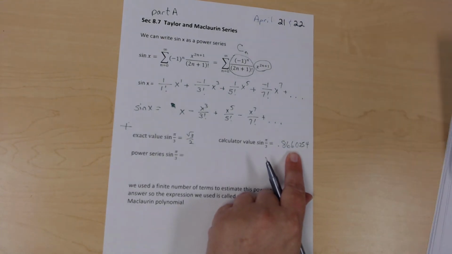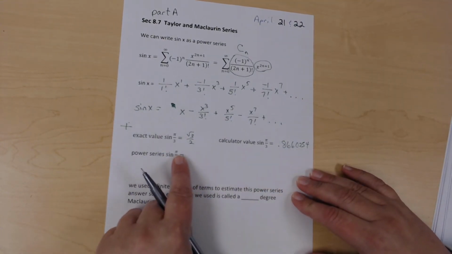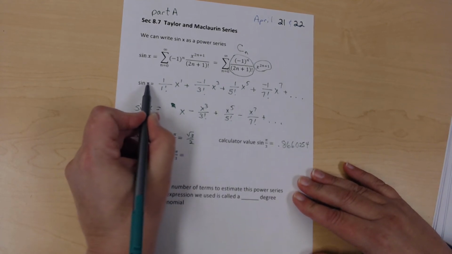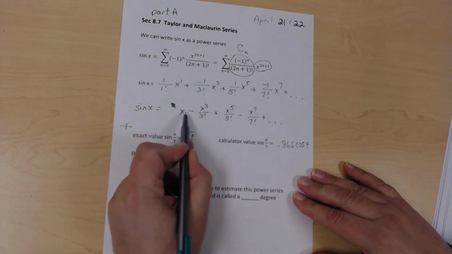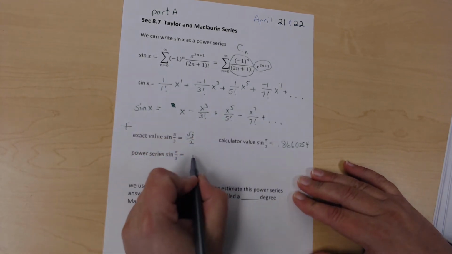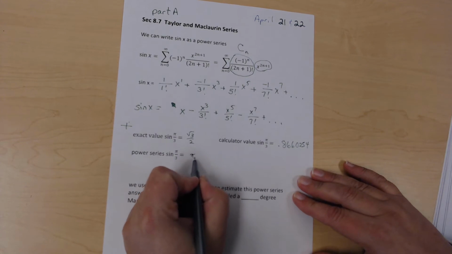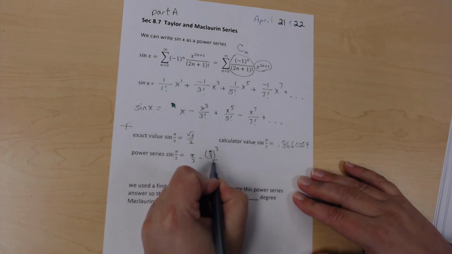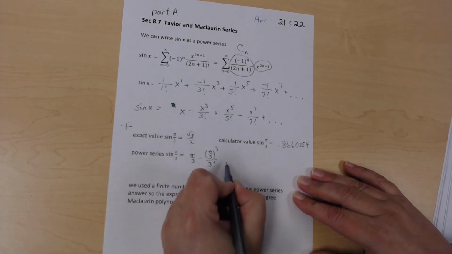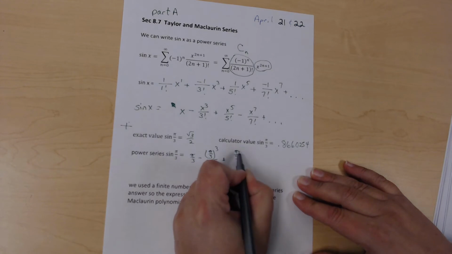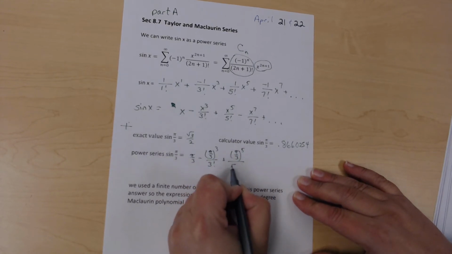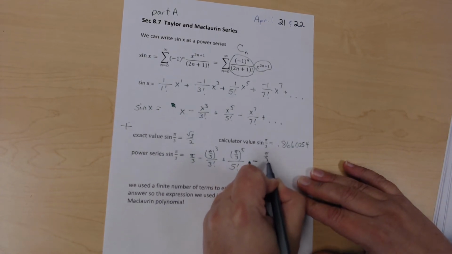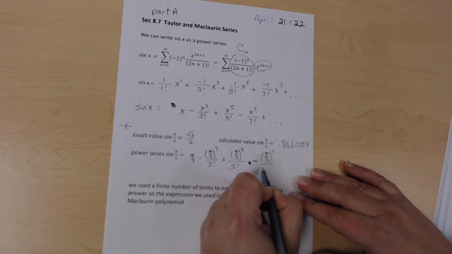Okay, so what does the power series say? The power series says that I can come up with an answer for sine if I just take x and plug it into there. So I'm going to plug in pi over 3 minus pi over 3 cubed over 3 factorial plus pi over 3 to the 5th over 5 factorial minus pi over 3 to the 7th over 7 factorial.